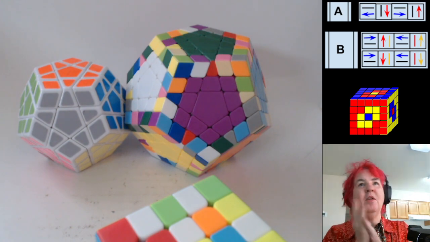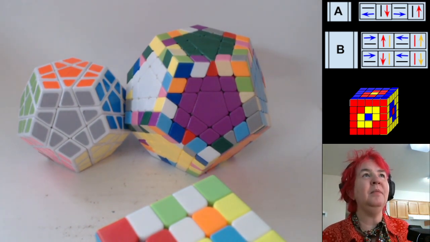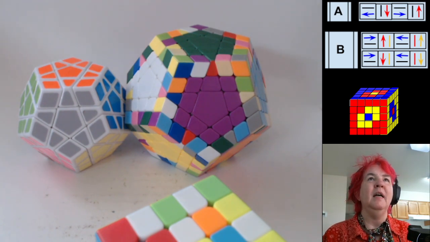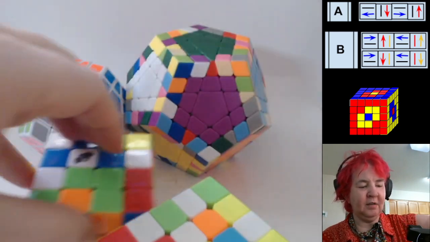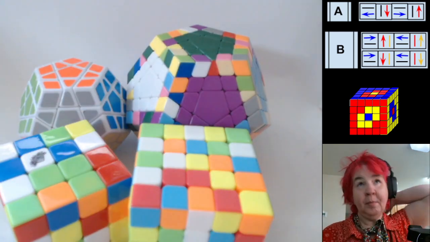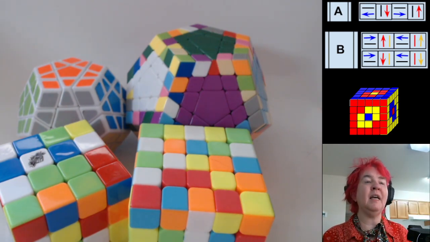Formula A is 4 moves, 1 row, 1 column. Formula B is 8 moves, top row and 2 columns. And with that, you can solve every cube because that's all you need to do. You'll notice there's no parity algorithm because parities are a lie. Happy to talk about those later.